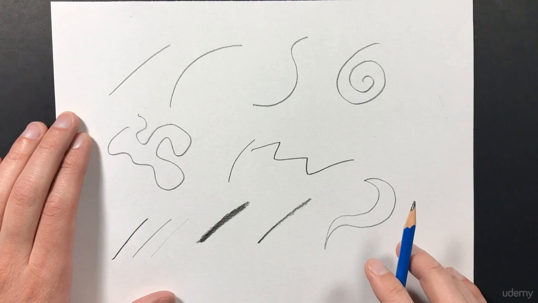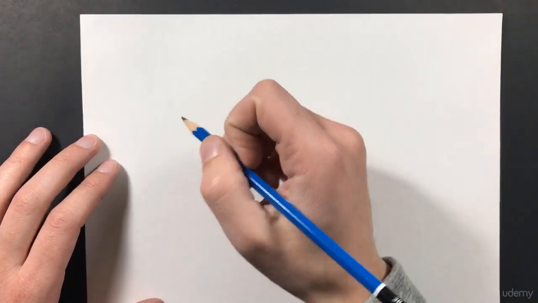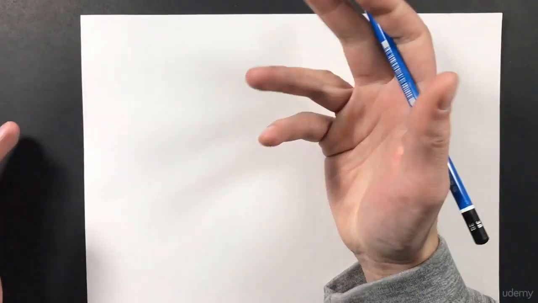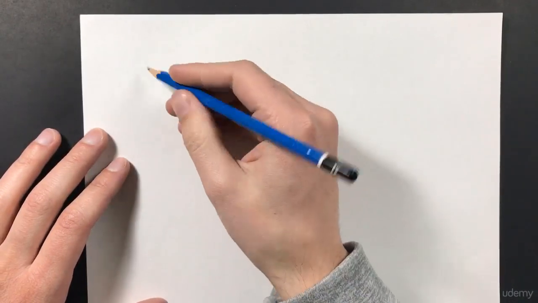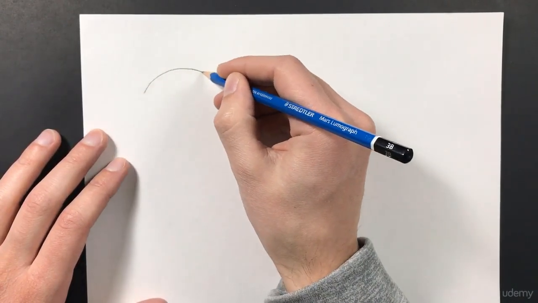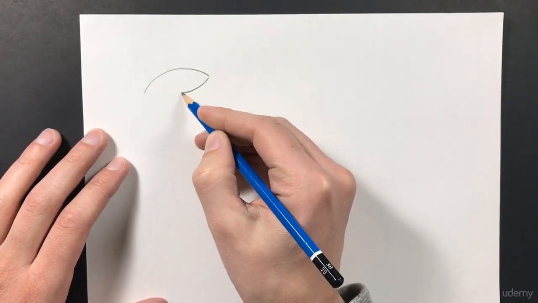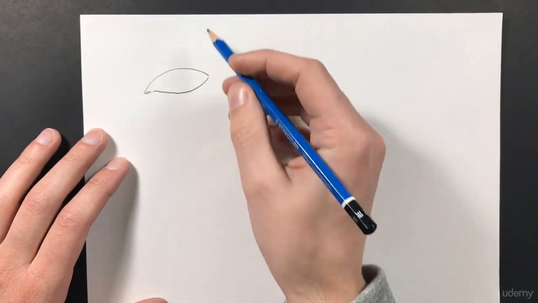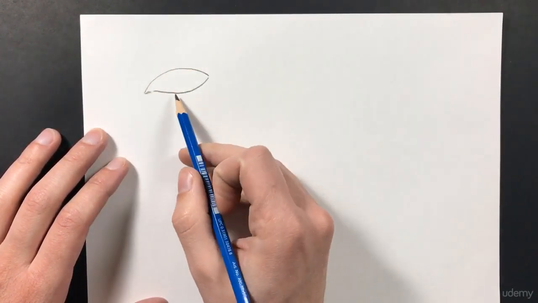The next thing we're going to go over is contour lines. So what is a contour line? Well, contour lines are the lines that make up an object or an image. For example, with an eye, let's redraw our eye really quick. So there's the basic shape. Now I know this isn't going to be perfect, but I'm creating contour lines right now.